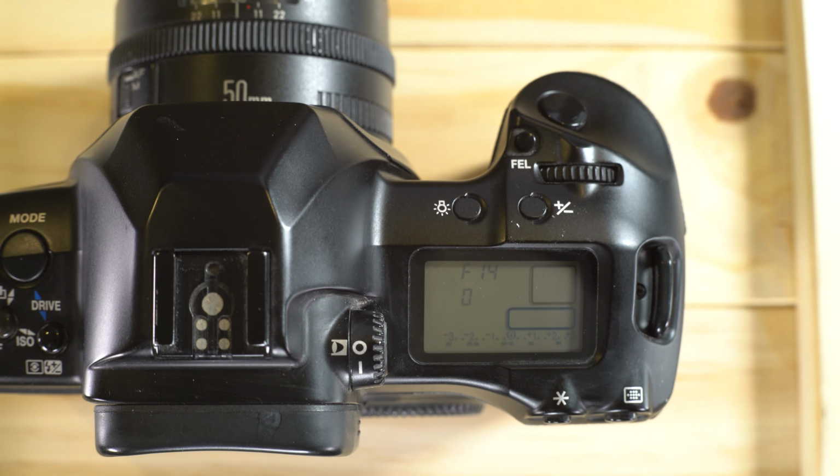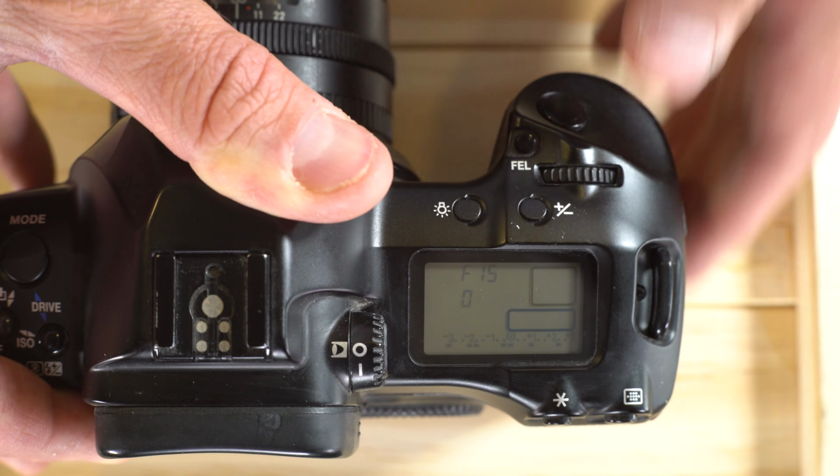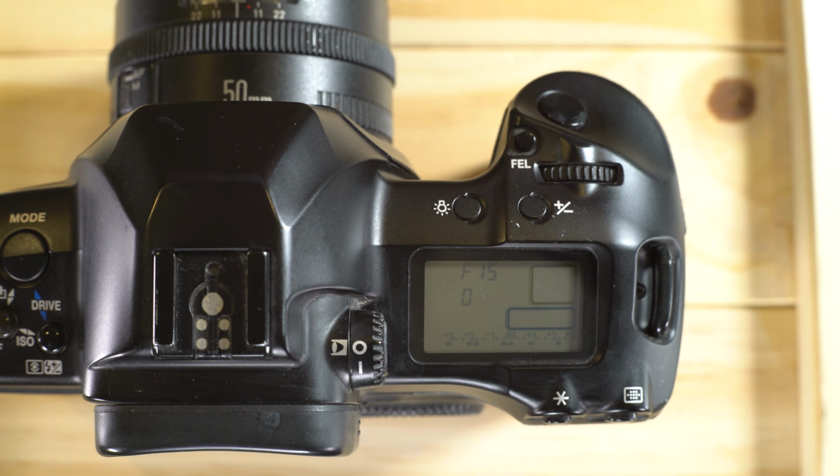Function 14, automatic reduction of fill-in flash output. 0 is enable, 1 is disable. Basically, with disable, what you're doing is preventing the subject from being underexposed in backlit situations when you're using fill flash. Function 15, shutter curtain sync, first or second.